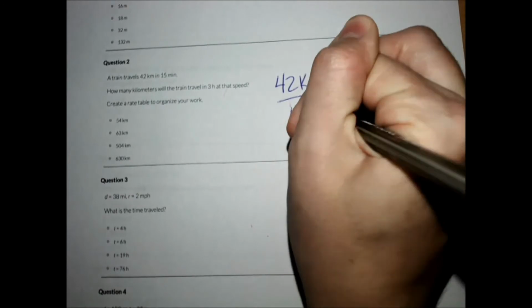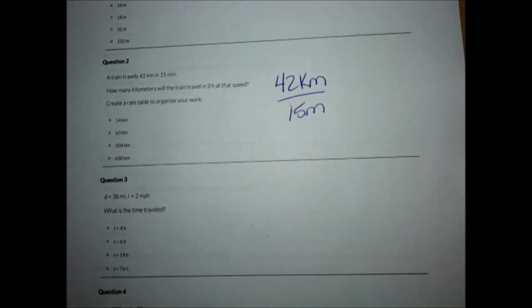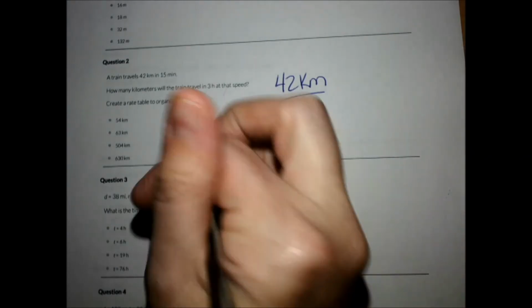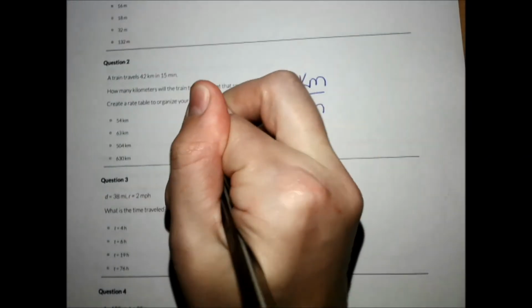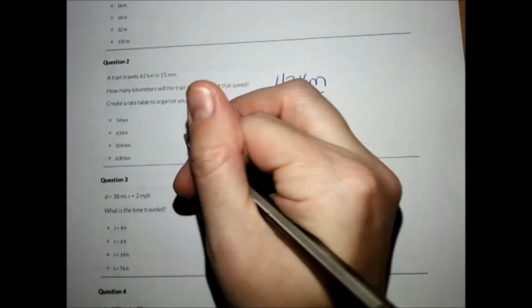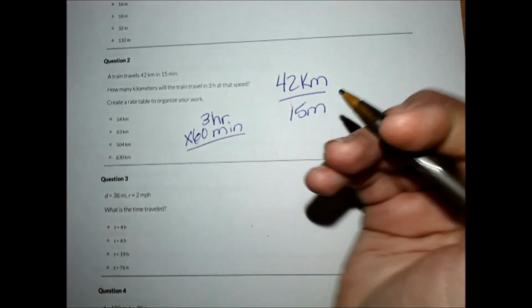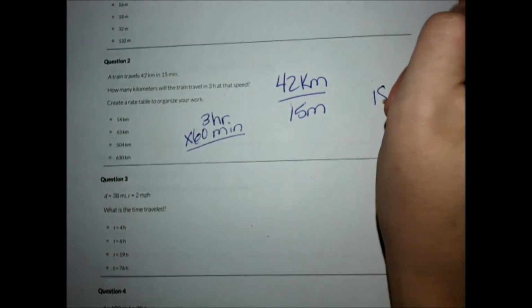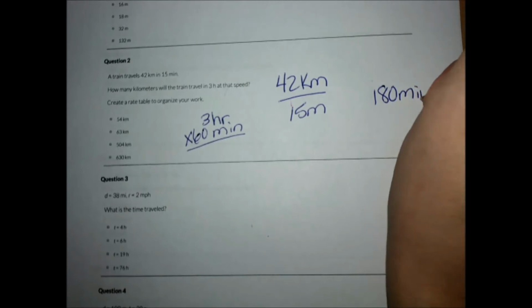Okay, number 2. The train travels 42 kilometers in 15 minutes. How many kilometers will the train travel in 3 hours at that speed? Well, the first thing I want to do is change 3 hours to minutes. So I'm going to multiply that by 60 minutes. So I get that is 180 minutes.